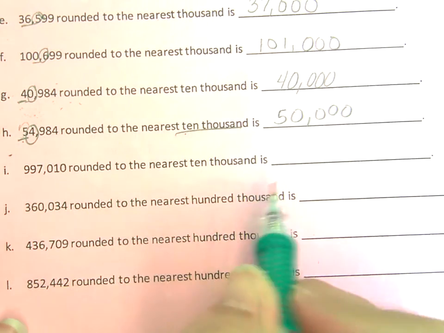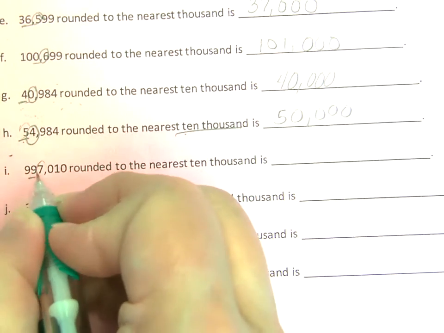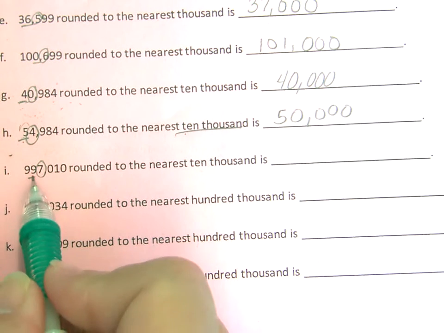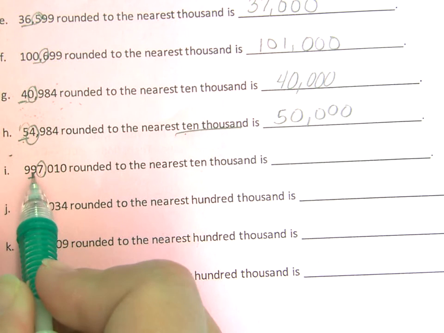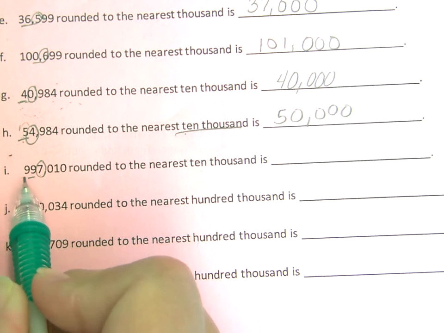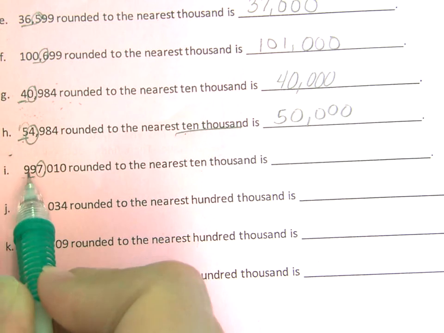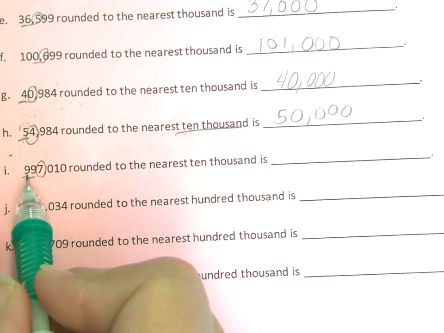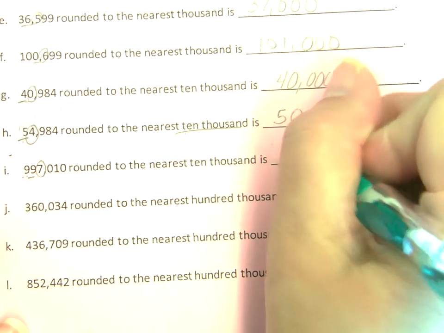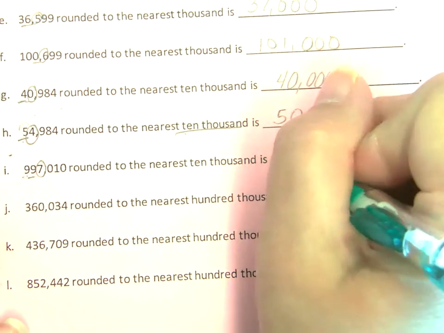997,010 rounded to the nearest 10,000. And this is the one where it's going to keep on rounding. So this one we are going to bump up the 9 to a 0, which means we can have another disc in the 100,000s, which will put us to 1 million. Okay.